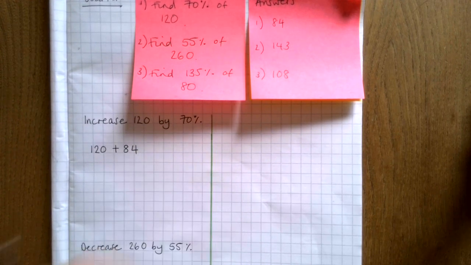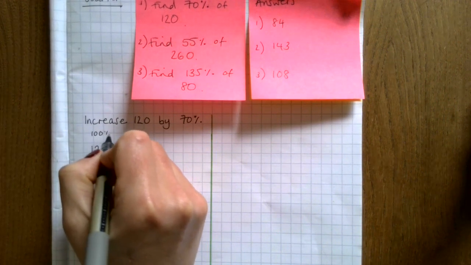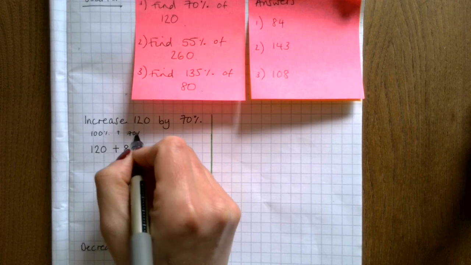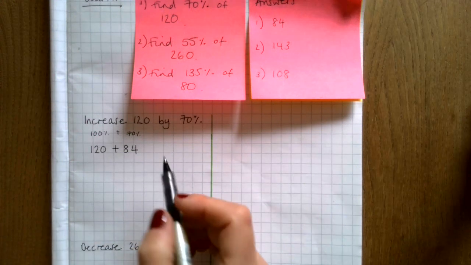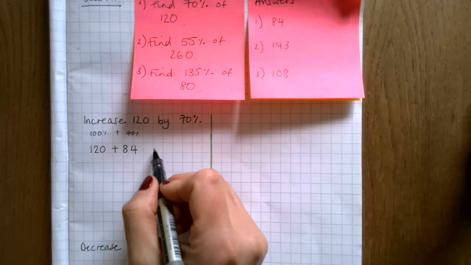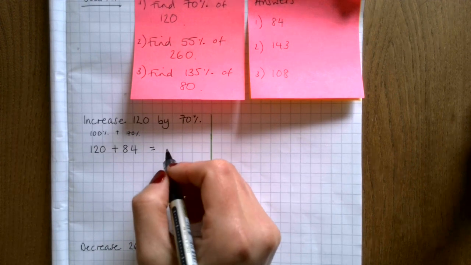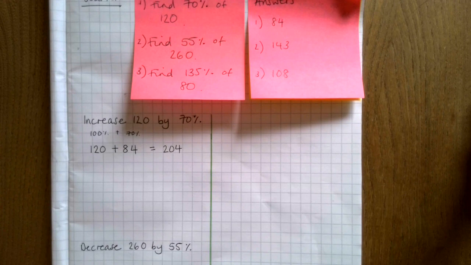So we'd need to add on that 84. That's our original 100%, and this is the 70% that we found. We add them together because we want to increase it by that 70%, so that means make it that much bigger. And 120 plus 84 is 204. So that's the answer to that one.